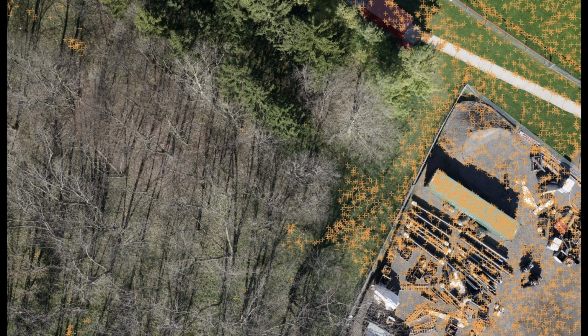So even in leaf-off season, which was what this was, not a leaf on those branches, there still isn't enough matchability between those areas to fill them in. So this can be problematic if you're surveying or mapping an area with a lot of vegetation, a lot of change in that vegetation type.